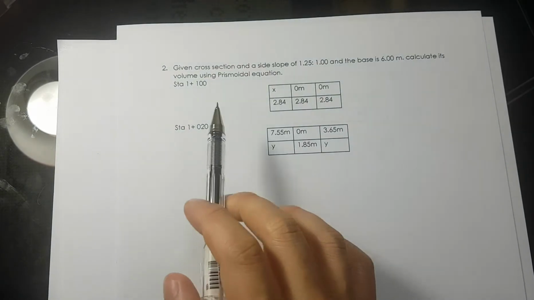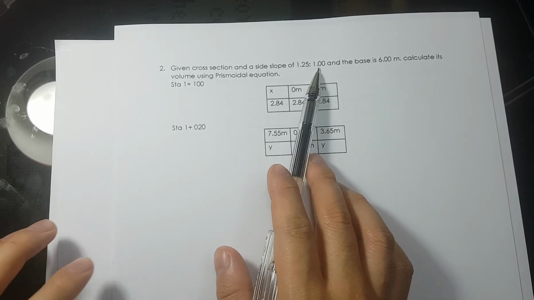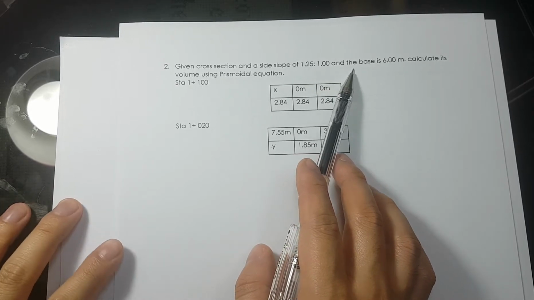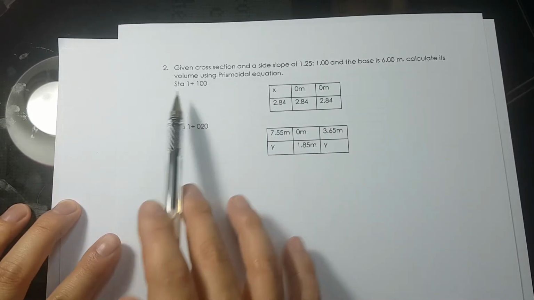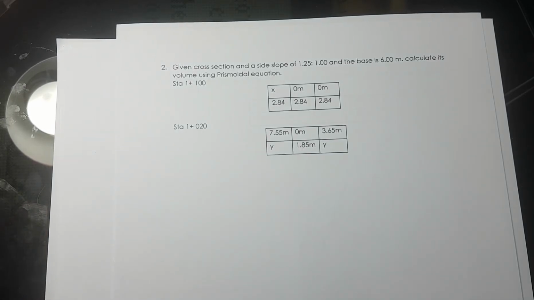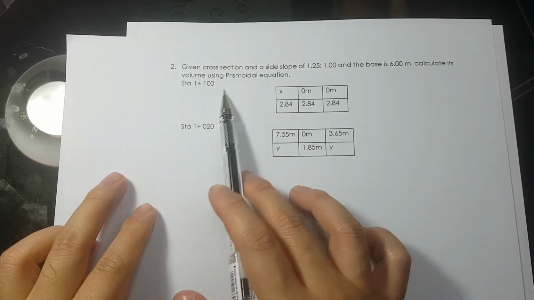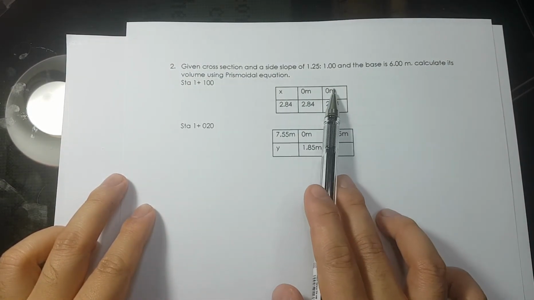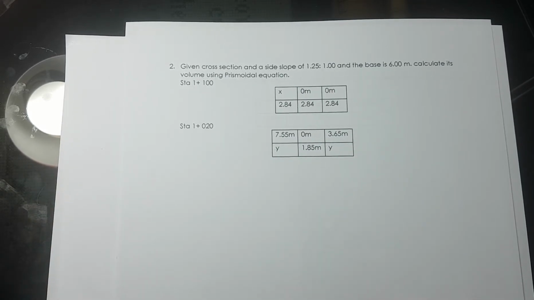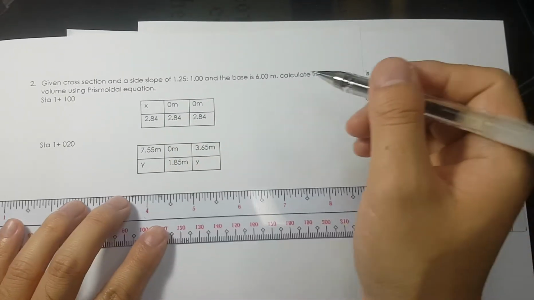Given the cross section and side slope of 1.25 to 1, so horizontal to vertical, and a base of 6 meters, calculate its volume using the prismoidal equation. If you encounter this problem, it is point plotting. At station 1+100, these are the coordinates. At station 1+020, these are the coordinates. You can also see it like this.